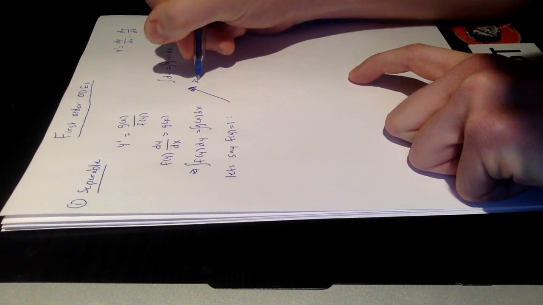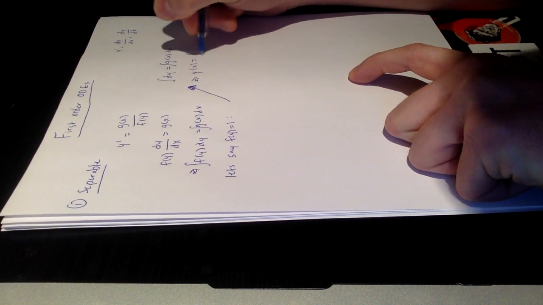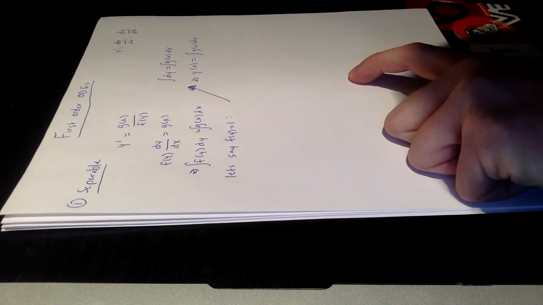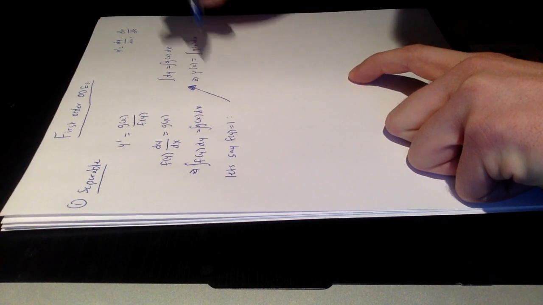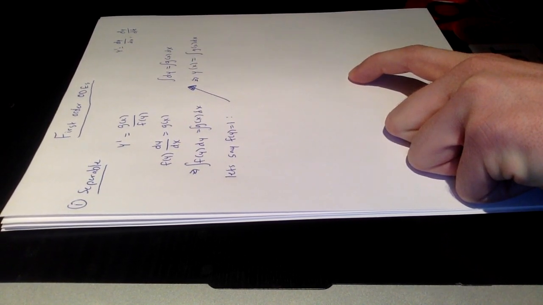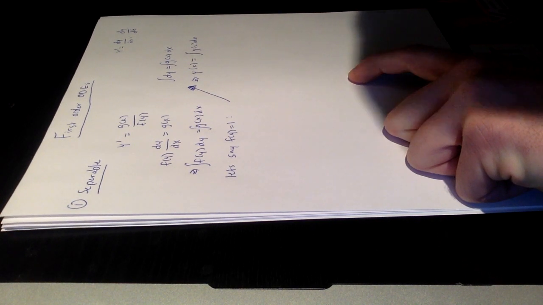And so we're going to get y of x is the integral of g of x dx. Now usually when we do indefinite integrals, we would get a plus c for each integral. But because there are two, we're just going to combine it into one big constant, c.